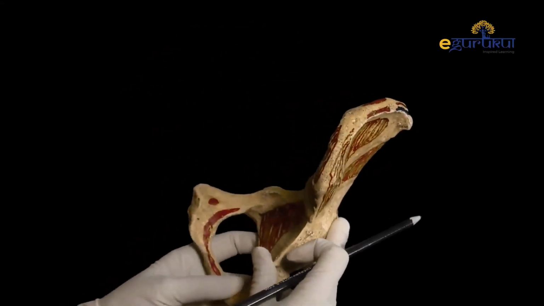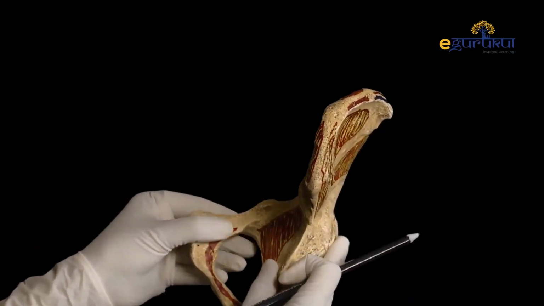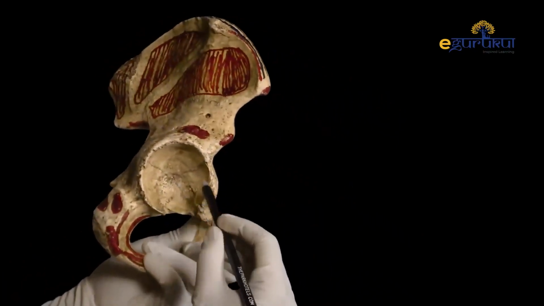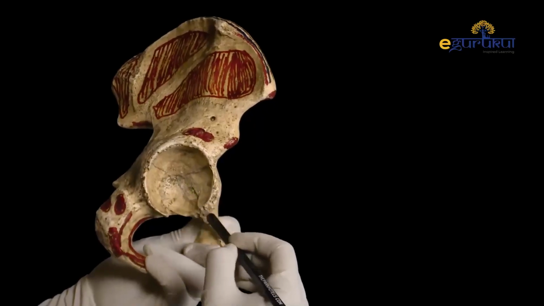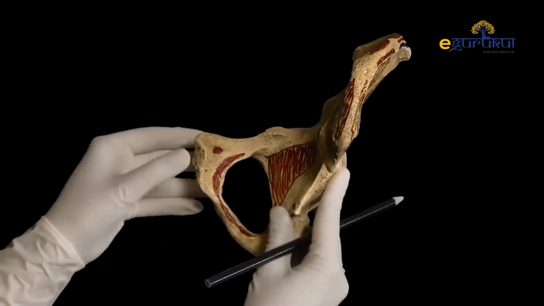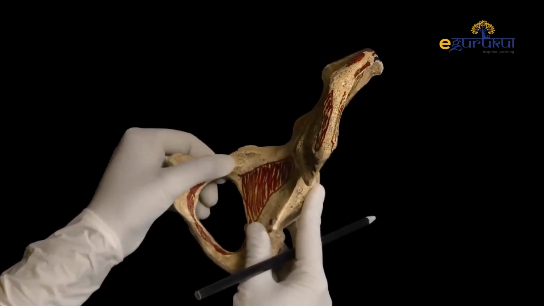Now coming on to the general features of the pubis bone. This is the pubis, which forms the antero-inferior 1/5 of the acetabulum. This pubis has a body and a ramus. This is the body of the pubis and this is the ramus of the pubis.